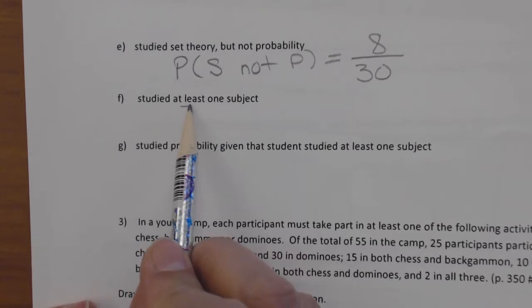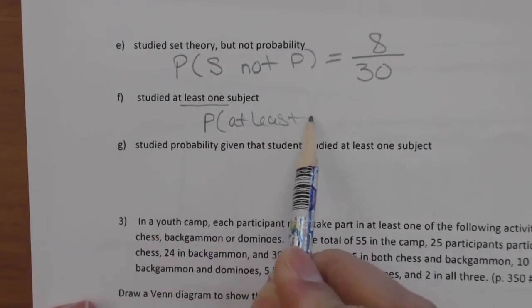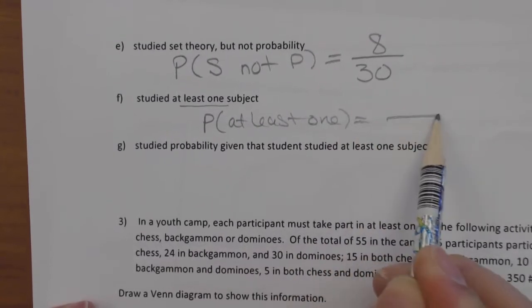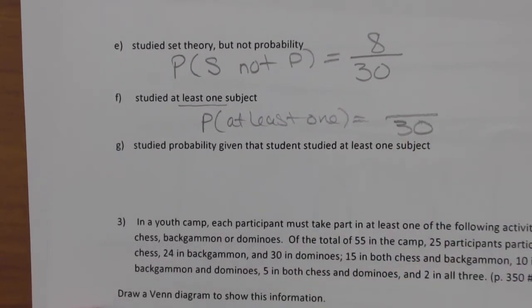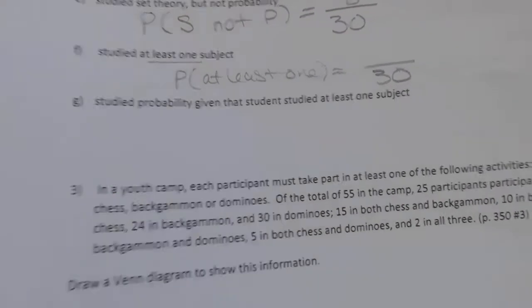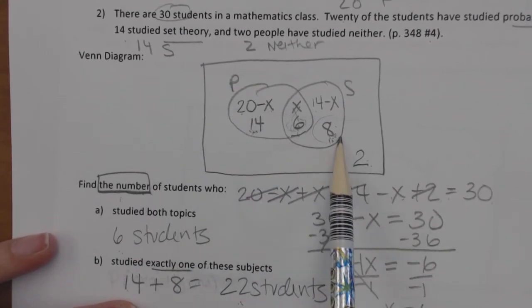Next, studied at least one. So probability at least one equals 30's on the bottom. Let's go and look to see how many studied at least one. And remember, at least one can mean one, the other, or both. So now we're doing one, the other, or both.